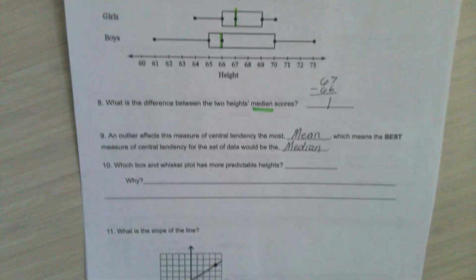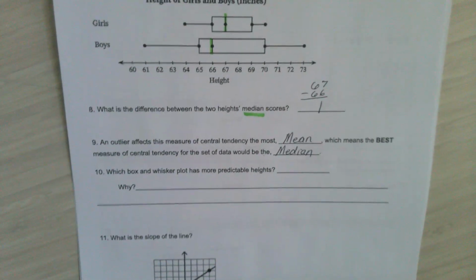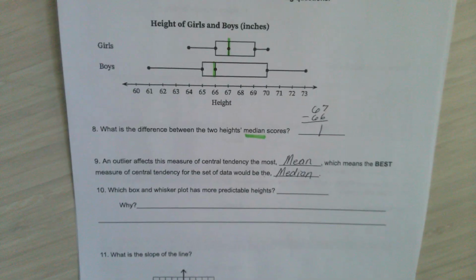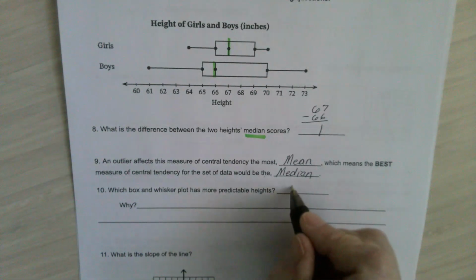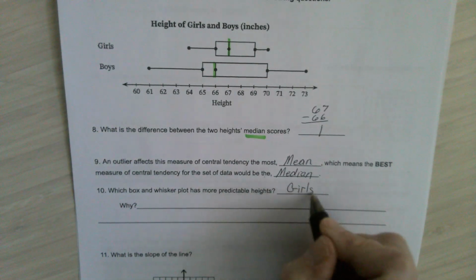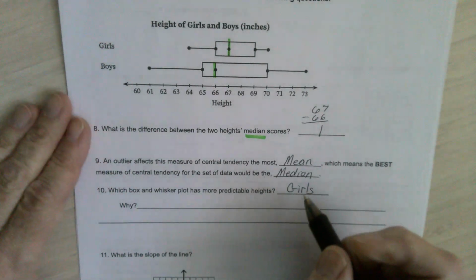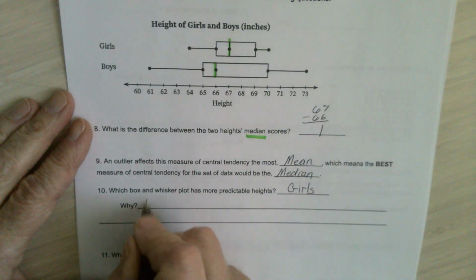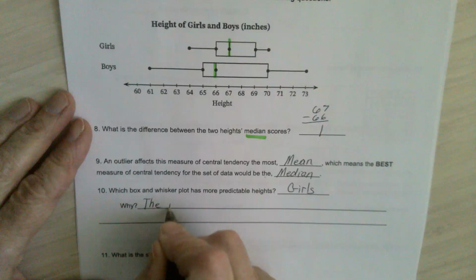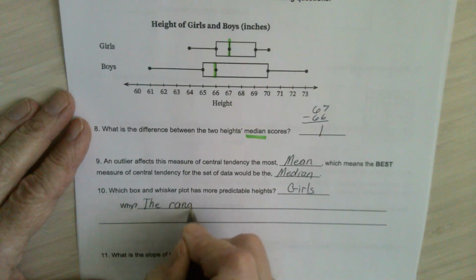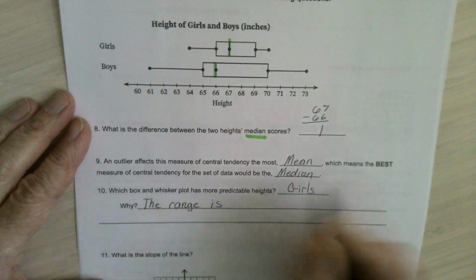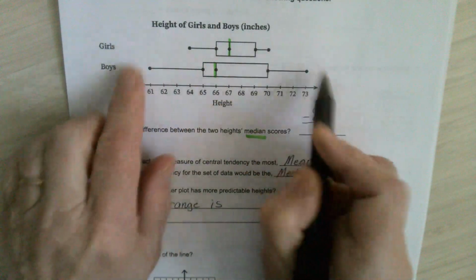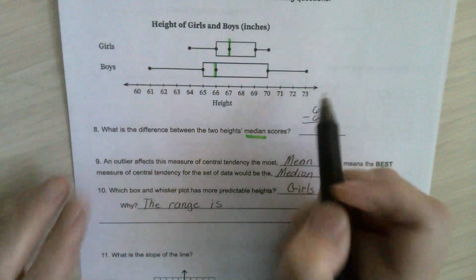Okay. Which box and whisker plot has more predictable heights? Is it the girls or the boys? Yes, Mary Kate. The girls. Why? Because the range is shorter. Yeah, the girls' box is much smaller than the boys', and the range is much smaller.